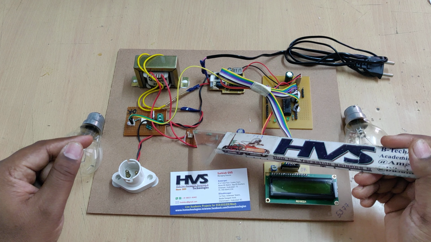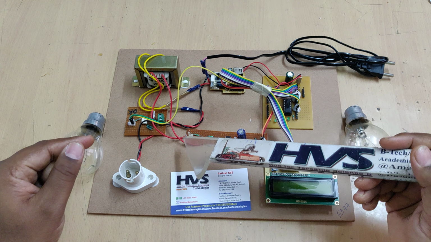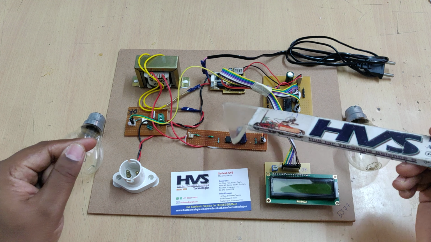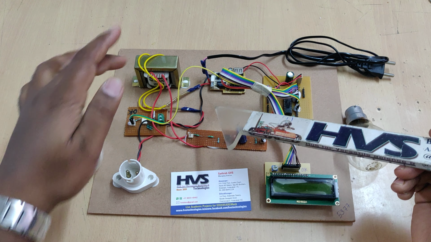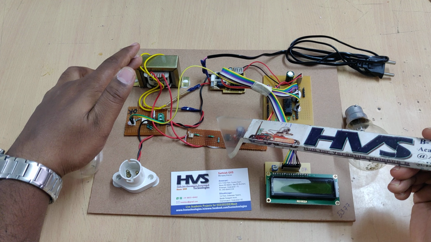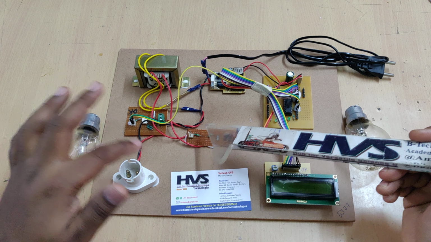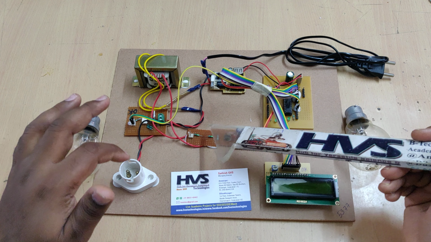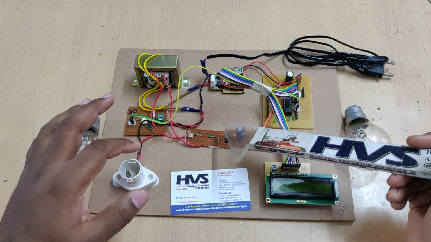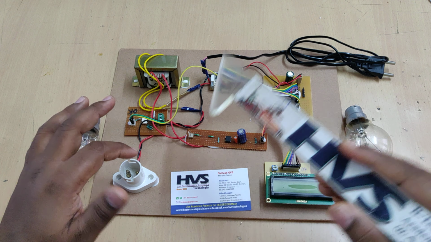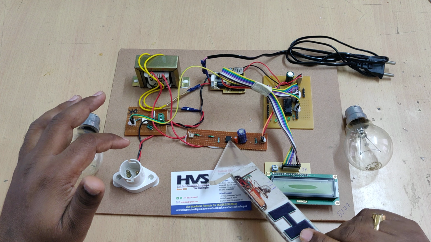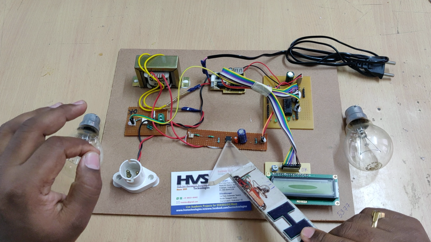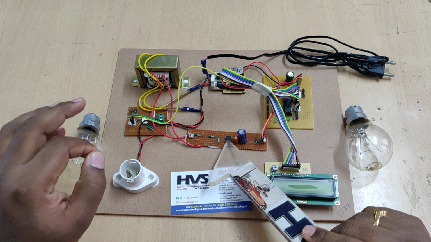Here we can see the 100 kilo ohm resistors, which will divide the voltage 100:10, because we are getting around a maximum of 230 volts. We need to step down the voltage using this potential divider circuit, up to 10 volts AC, and we convert that with the help of this DB107, which is the IC version of a full wave bridge rectifier.